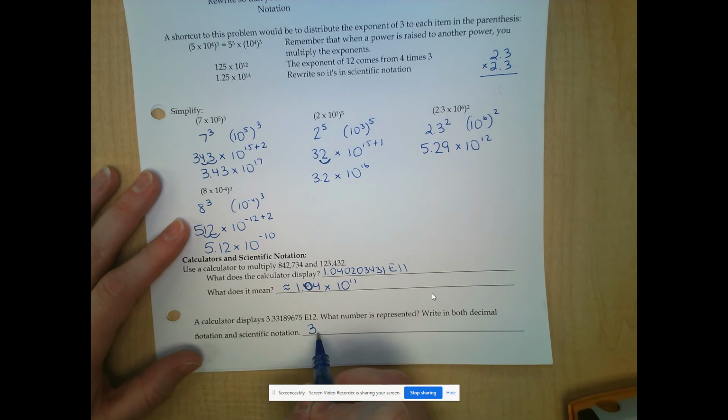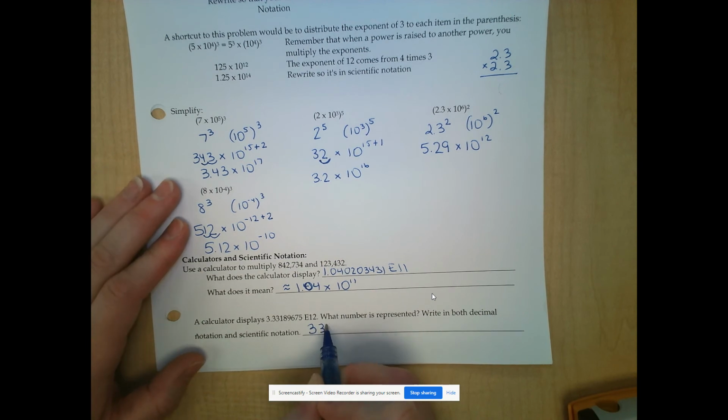Pretend the point is here. We're going to move it 1, 2, 3, 4, 5, 6, 7, 8, 9, 10, 11, 12 places, all the way here. How do I know? 1, 2, 3, 4, 5, 6, 7, 8, 9, 10, 11, 12.